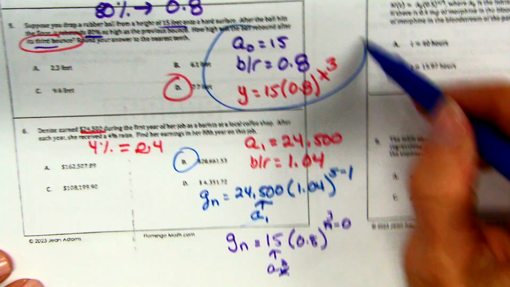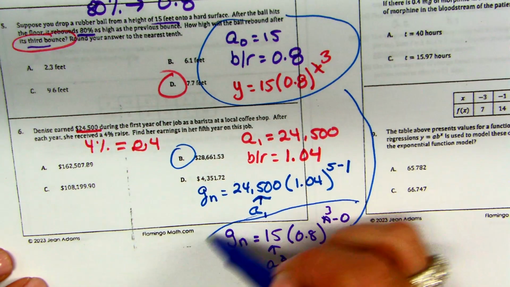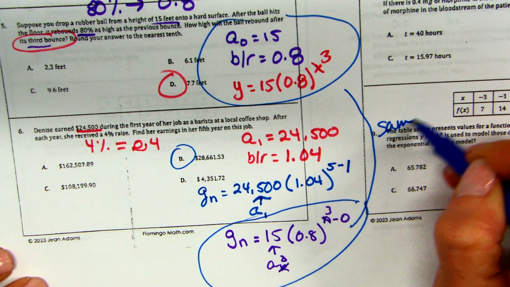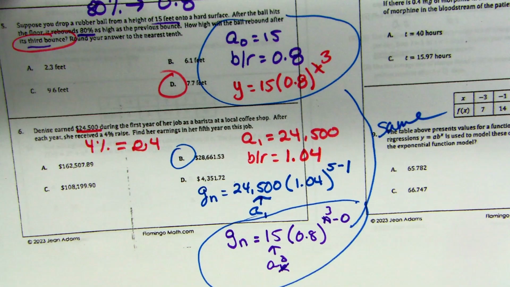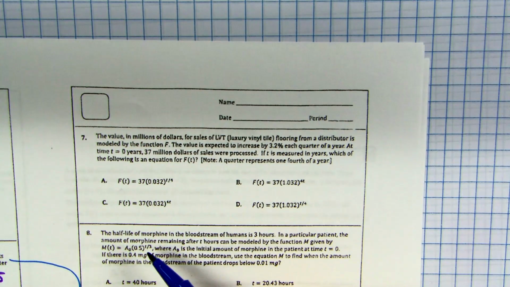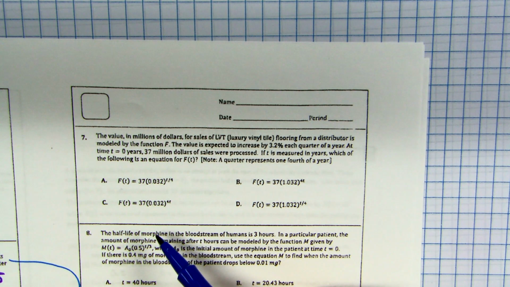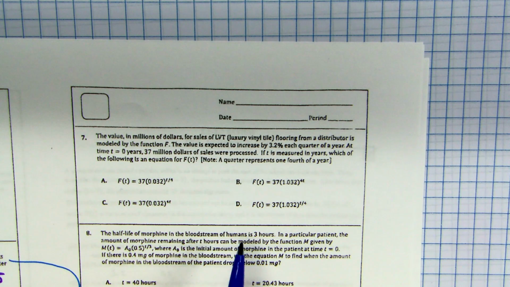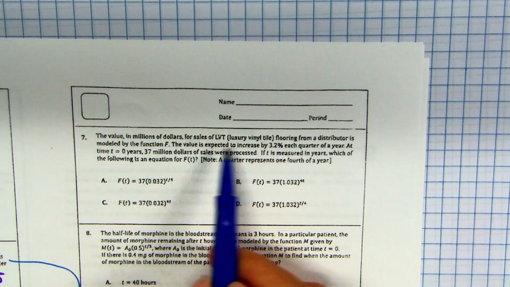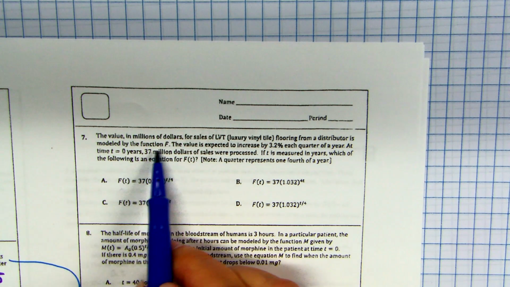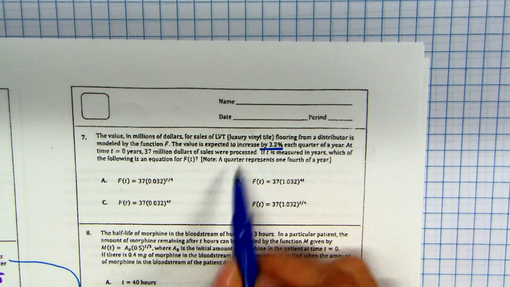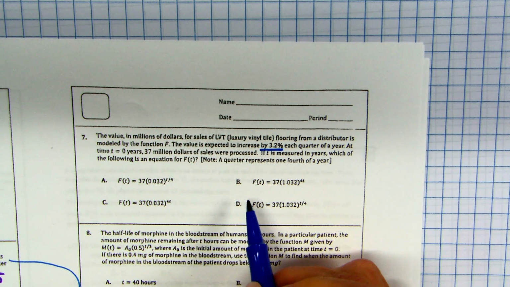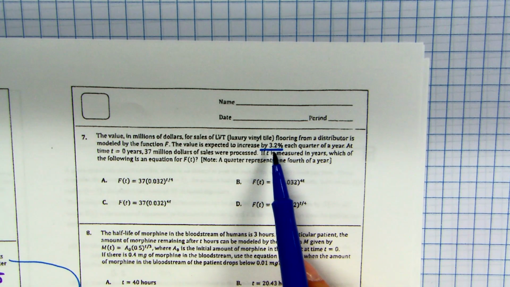So this went with this. Okay. So I look at this and my eyes glaze over. Some word problem. Looks like I'm going to have to take some information and plug it into an exponential function, a times b to the x. What you got? Some company distributed, blah, blah, blah. The value is expected to increase by 3.2%. If I didn't already know it, I would know now that this is exponential.